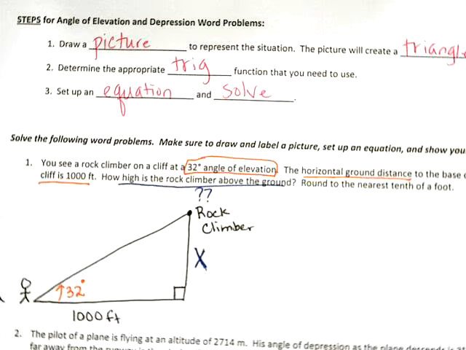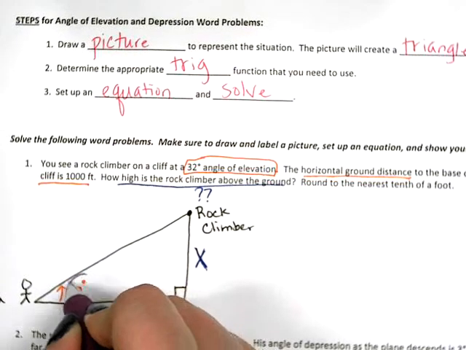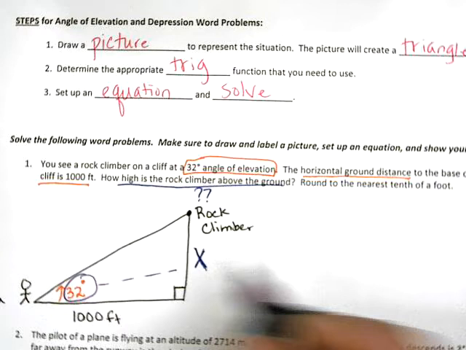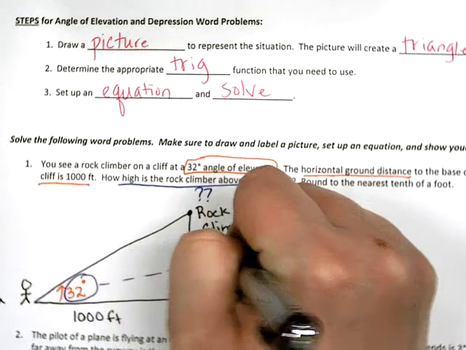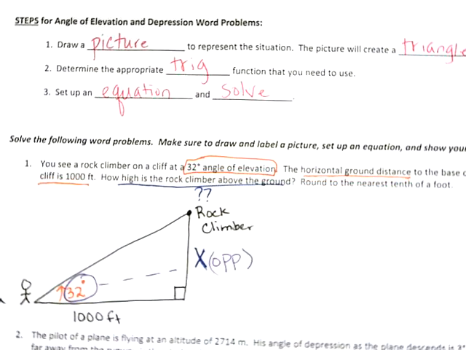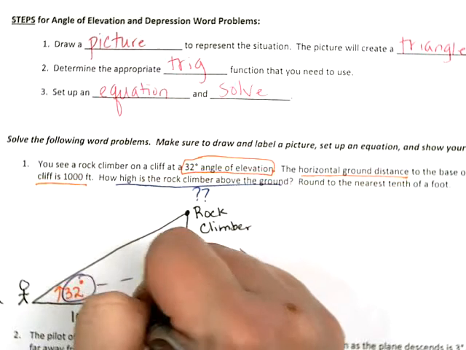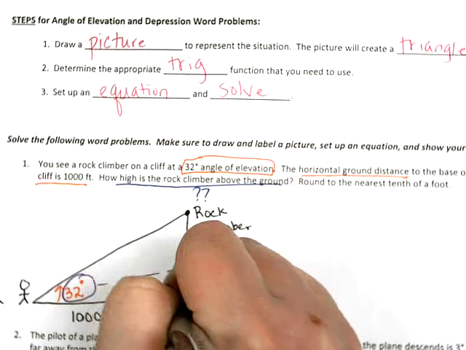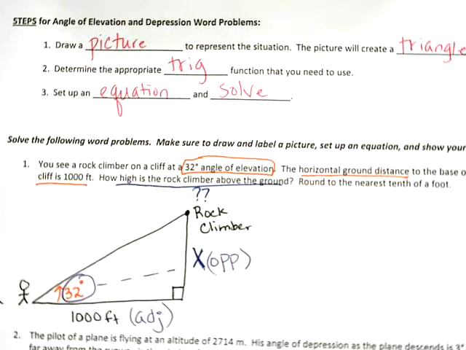Now it's just a matter of, now that we've got the picture, we're just looking for which trig function do we need to use. So this you guys should be pros at by now. Here's our angle. And the side across is what we're looking for. That's the opposite. And we were given the adjacent, which means we're going to need to use tangent.